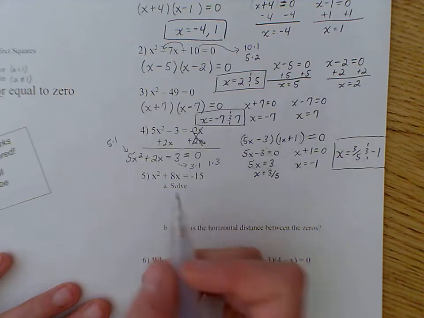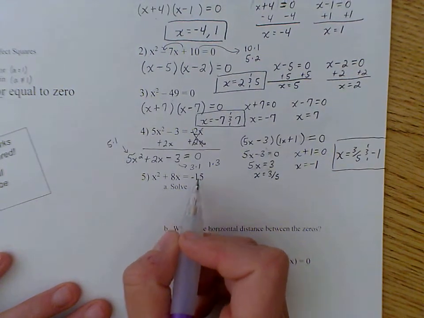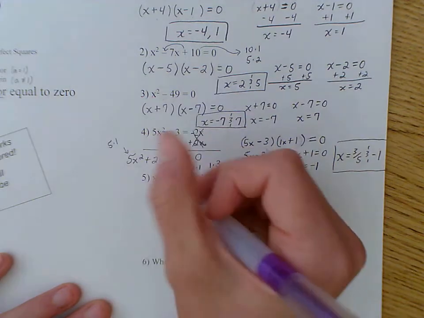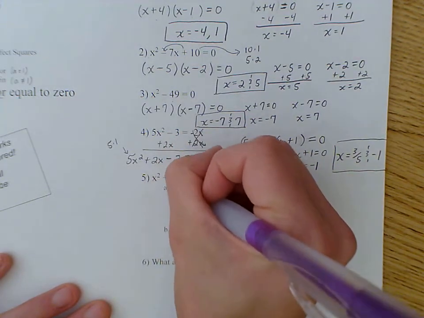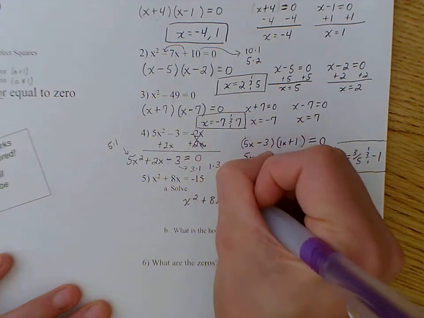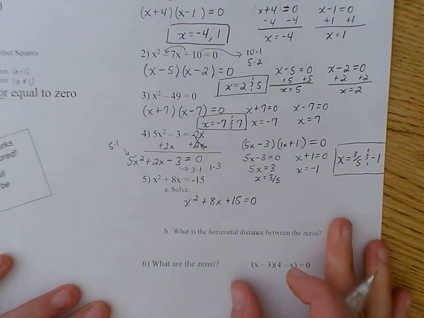So you got to get it equal to 0. It's not equal to 0, so I'm going to have to get it there. So I'd have to add my 15. So if I added my 15, that would go at the end. So I'm going to put plus 15 at the end. So now it's equal to 0. Then I'm going to factor it.